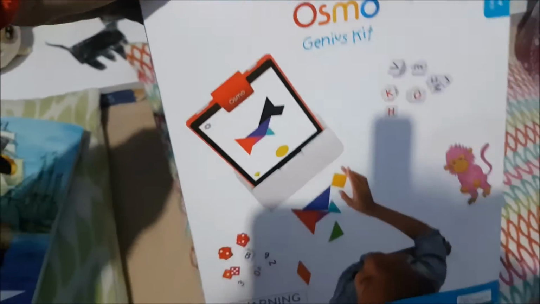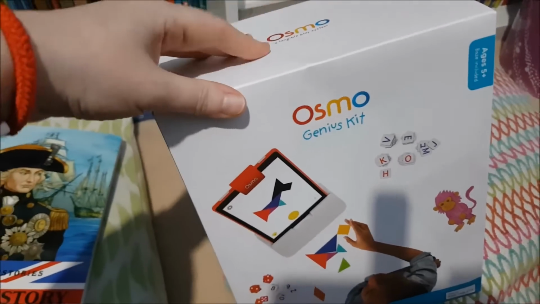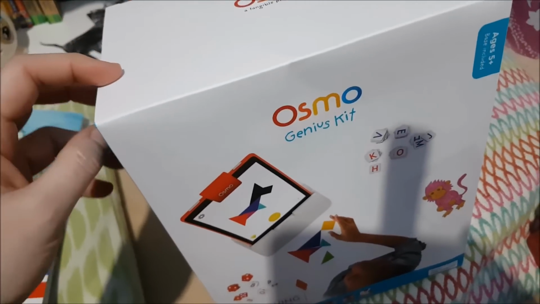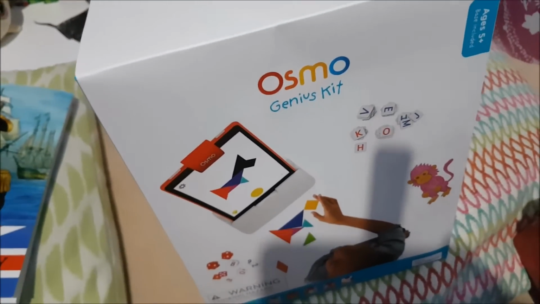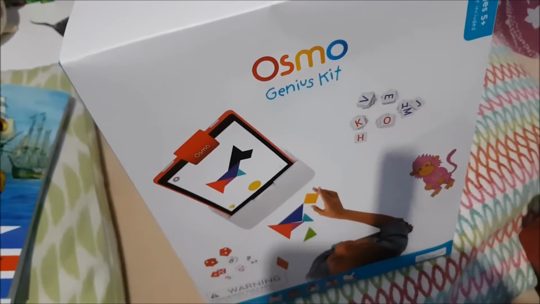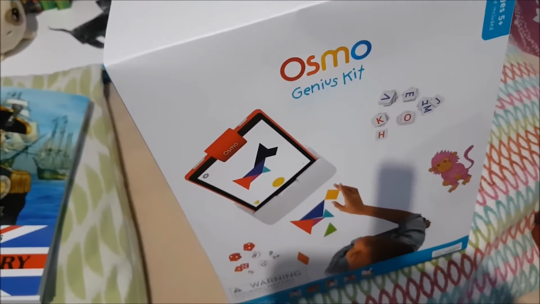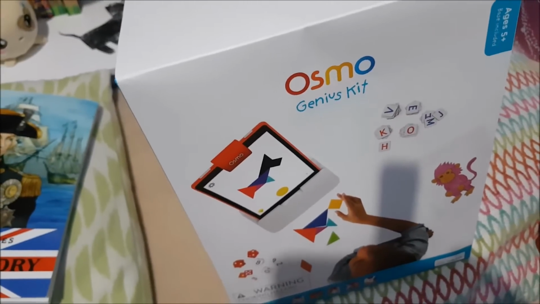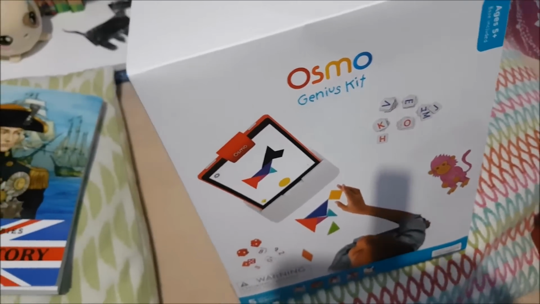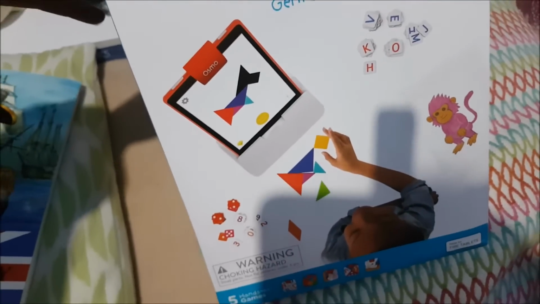And then the last item that came this week was the Osmo Genius Kit for the Fire tablet. I'm so excited about this. I saw these on Amazon Prime Day last year, and I kept looking at them and was really tempted, and I was like, do we really need it? Do we really need it? So I didn't get it. And then consequently throughout the year I thought maybe we should, but it was always out of stock. This particular Genius Kit was always out of stock every time I went to look, and then finally it came back in stock at a time when I could actually get it, so I'm super excited.